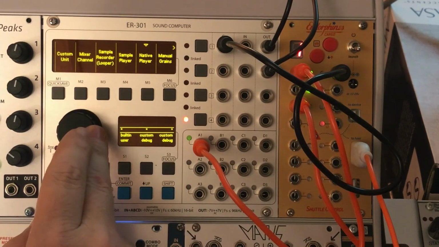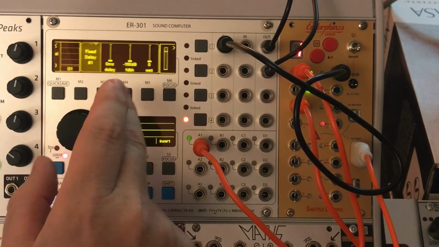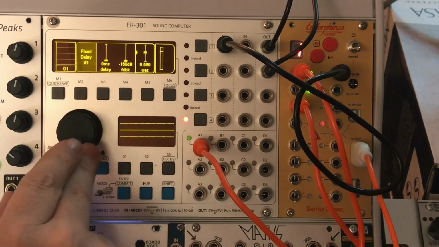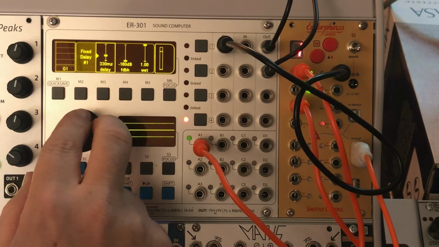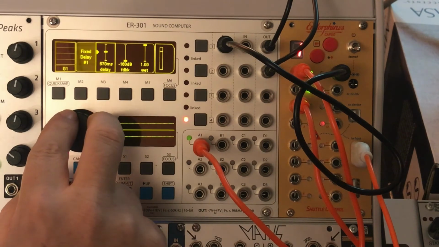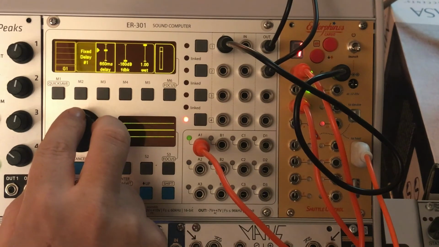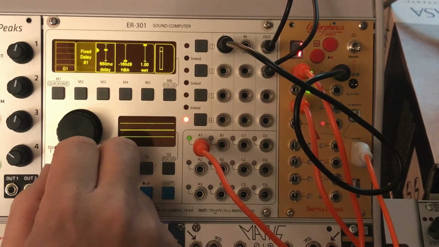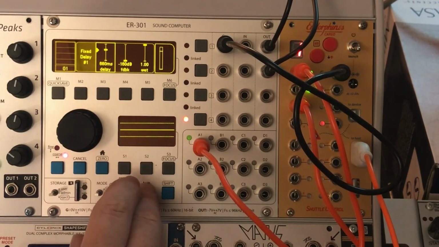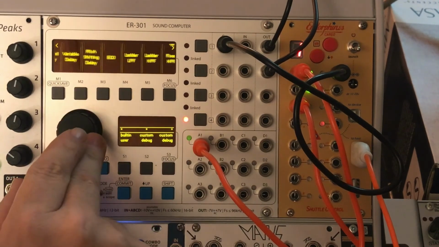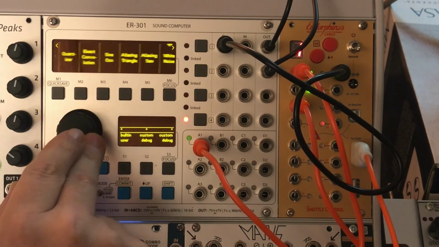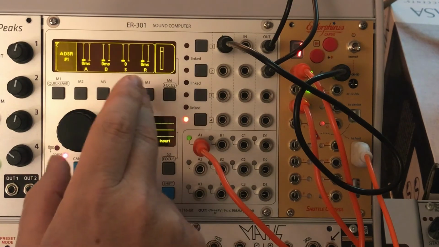So we'll come in here, put a fixed delay, bring the wet up to 100%, and we'll just set this to 660, just like the pitch envelope. Also same premise as the other part of the amp envelope. We'll come in here and insert an ADSR.